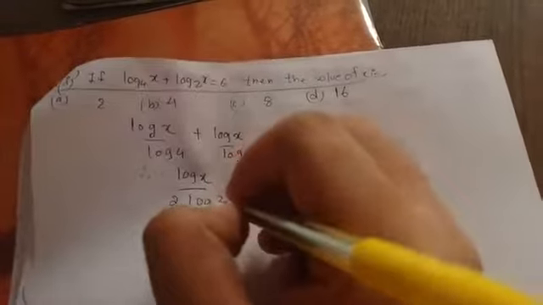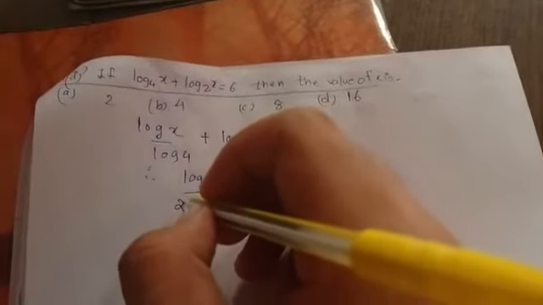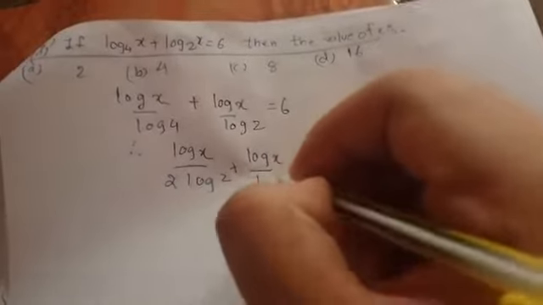Now, log 4 can be written as 2 log 2, since log 4 is equal to log 2 square and 2 gets transferred to the front of the log, so we get log x upon 2 log 2 plus log x upon log 2 is equal to 6.